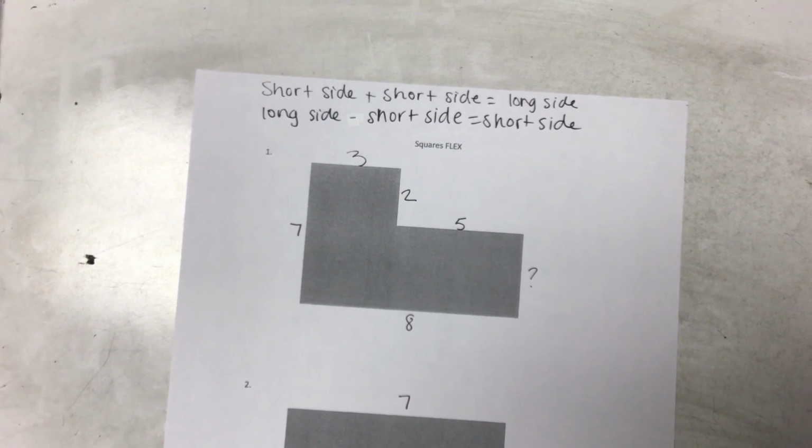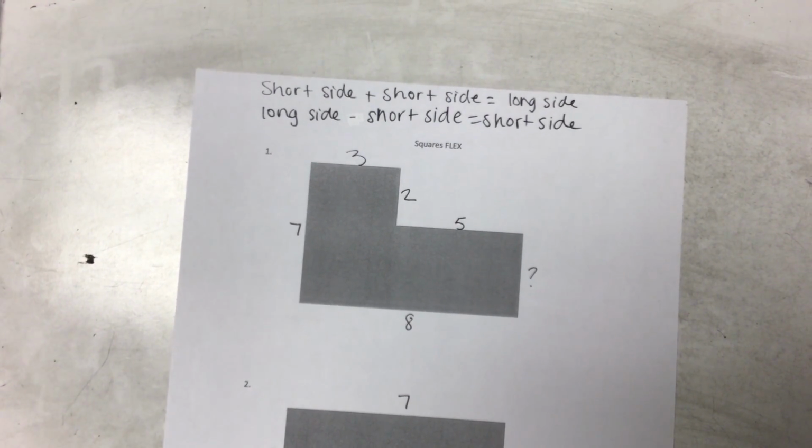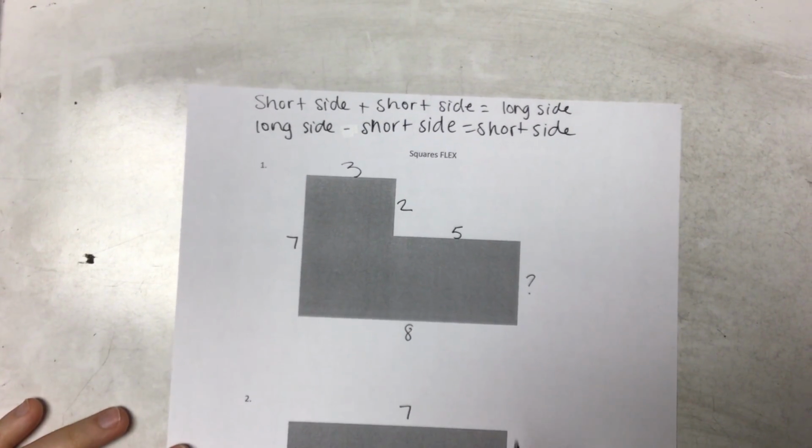Hello, boys and girls. Okay, so the last couple days we've been focusing on finding those missing sides. We're going to continue to do that, but today we are going to add a little step to it. Okay, so let's go ahead and review. So we have short side plus short side equals long side, and long side minus short side equals short side.